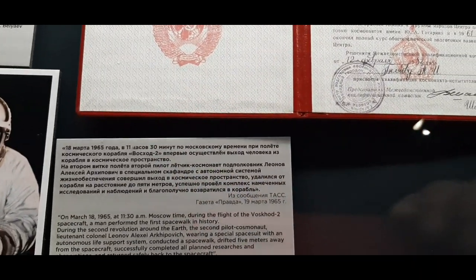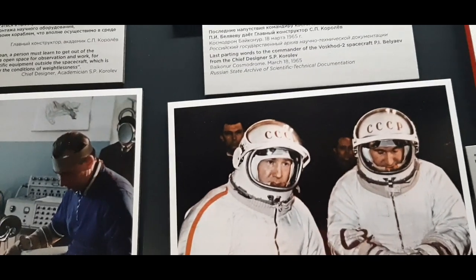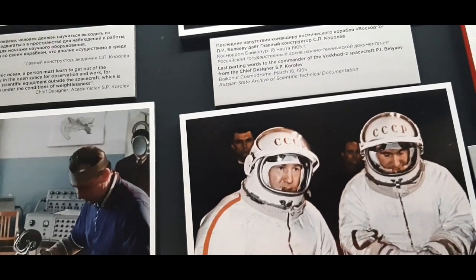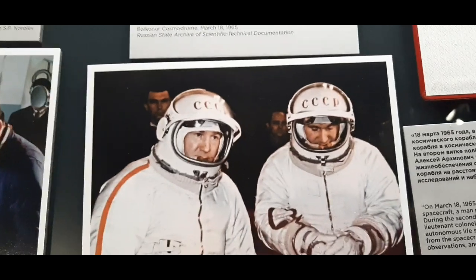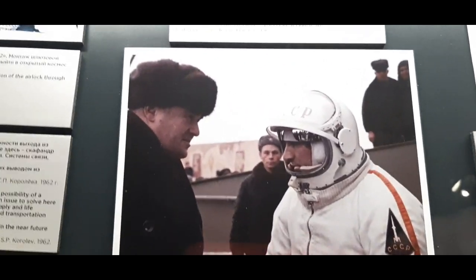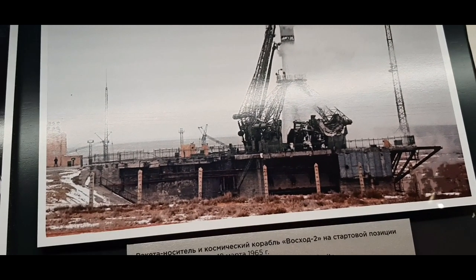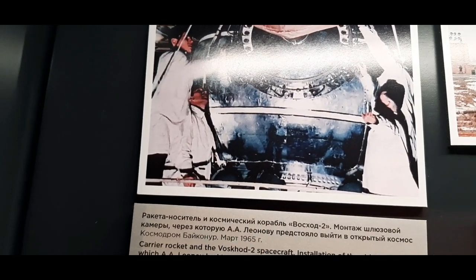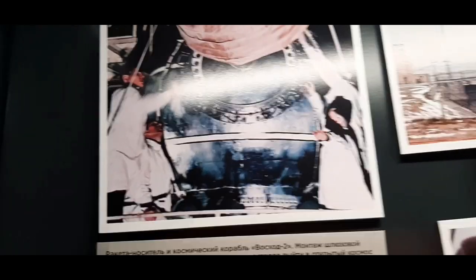The flight of the multi-seated Voskhod 2 spacecraft with a crew made up of P.I. Mahirap basahin, mga kasaging. Sila si Belyaev and A.A. Leonov, 2 hours before the launch of the carrier rocket with the Voskhod 2 spacecraft. Sila yung dalawa. Last parting words to the commander of the Voskhod 2 spacecraft. Ayan po sila. Carrier rocket and the Voskhod 2 spacecraft at launch site. March 18, 1965. Carrier rocket and the Voskhod 2 spacecraft installation of the airlock through which A.A. Leonov had to exit into outer space, March of 1965.